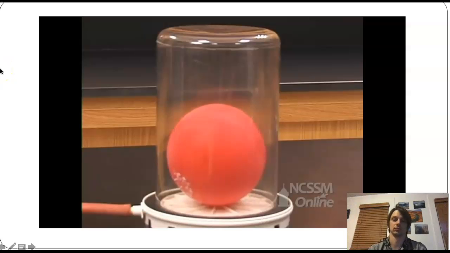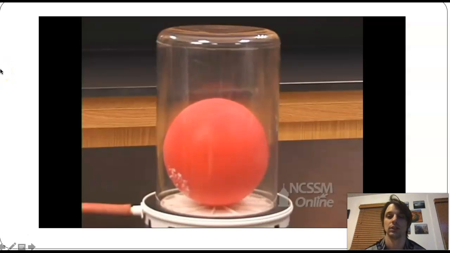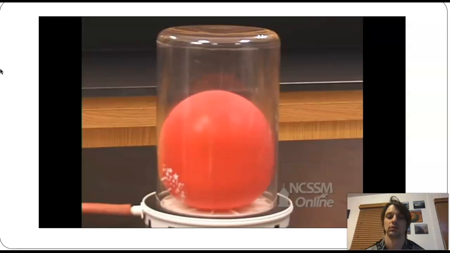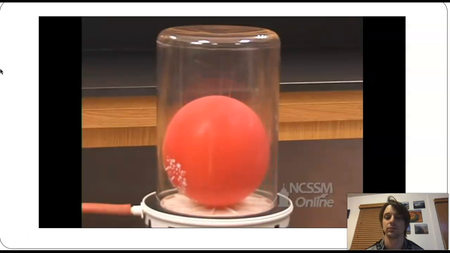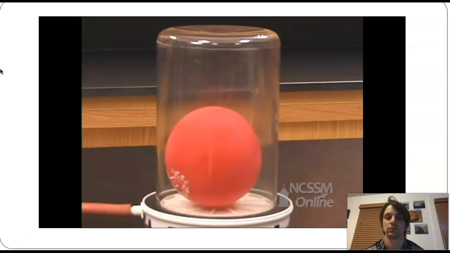Pressure outside the balloon will be greater than the pressure inside. The balloon expands to try and equalize the pressure. Volume and pressure are inversely related to each other. That balloon's getting bigger and bigger. When we release the vacuum, the pressure increases and the volume decreases.